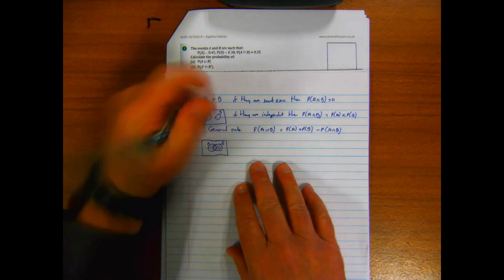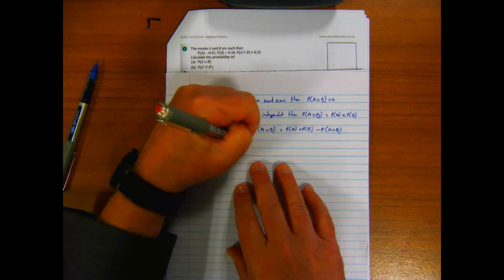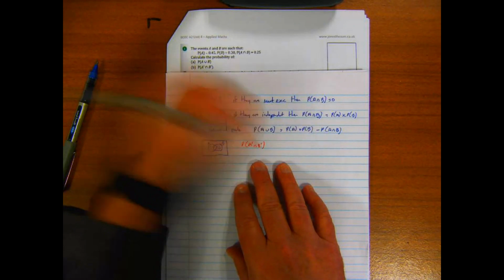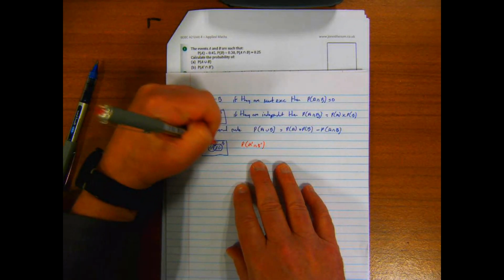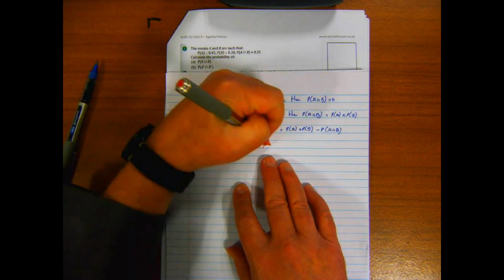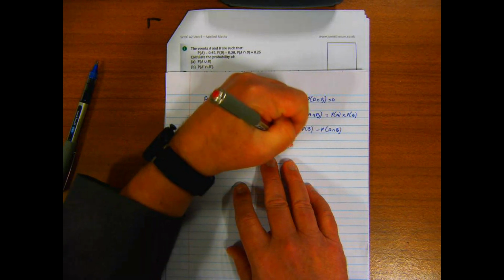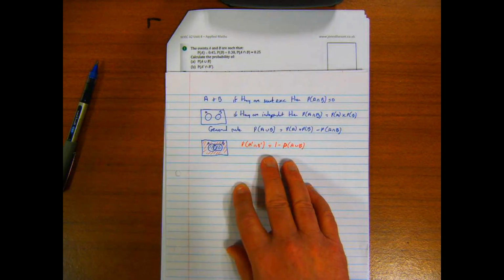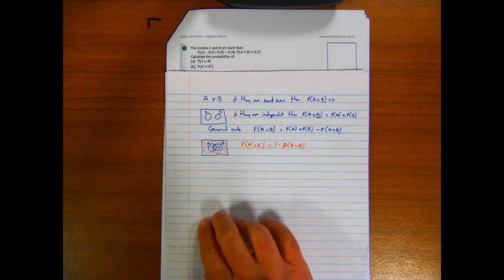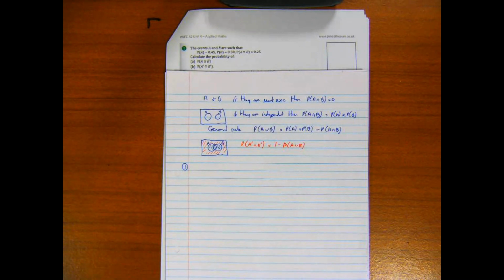Everything that's outside the circles would be the probability of not in A and not in B. So that would be 1 minus the probability of the union. And we use that in these questions too. Okay, so with all that in mind then, let's take a look at what we've got.